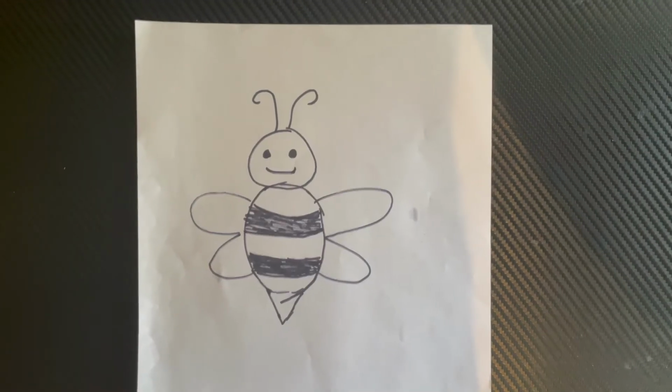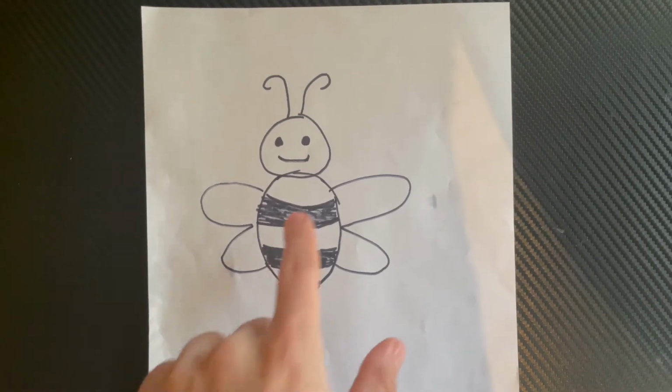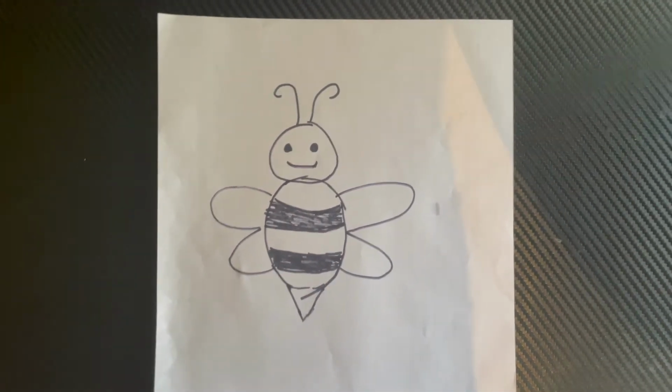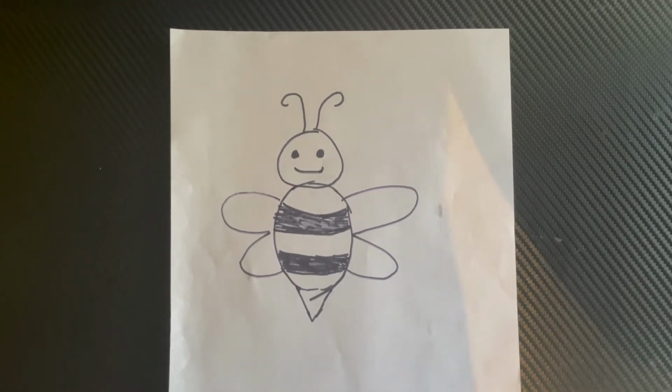This was our second drawing, just a little bumblebee with the little stinger at the very end and the stripes in the middle. This one was really fun. I hope you guys got this one, and we're going to be moving on to the third and final drawing now.